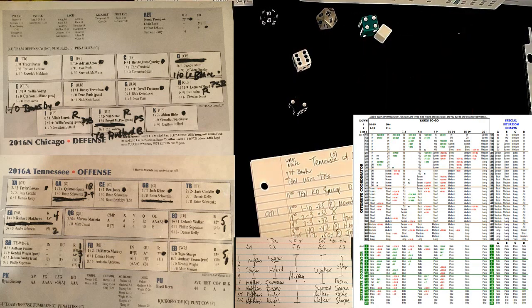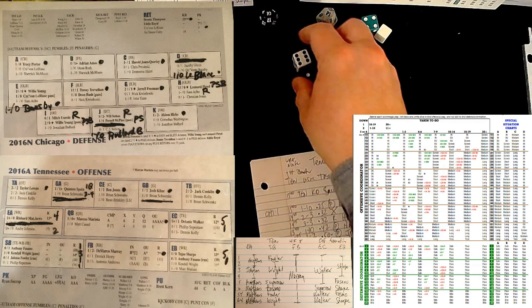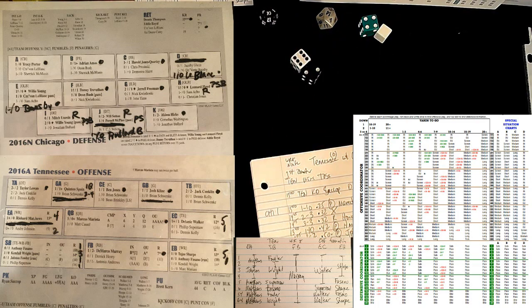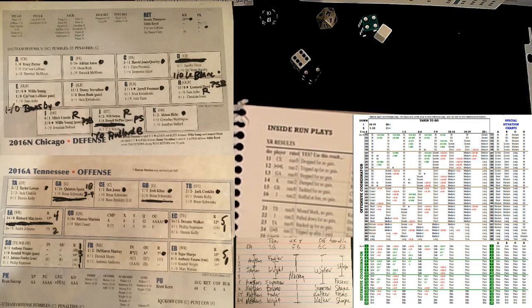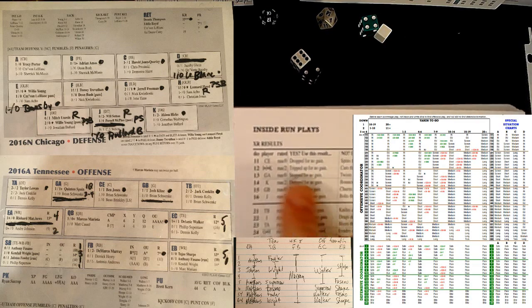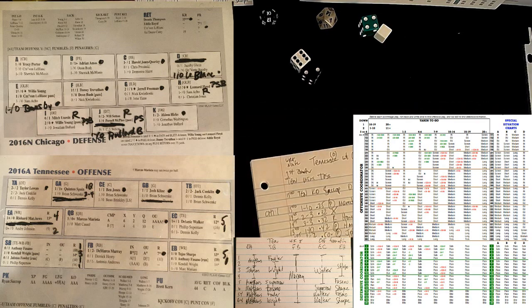So this is the first time we go to the other side of the page. It will say XR, and this also says out of bounds. So the run will end up going out of bounds. I will put the book up here. Say inside run, you see XR results. So you go to that column, you re-roll your black and your white dice. At this point, I'm going to write down on my sheet R Murray because it's invariably going to be a Murray run.